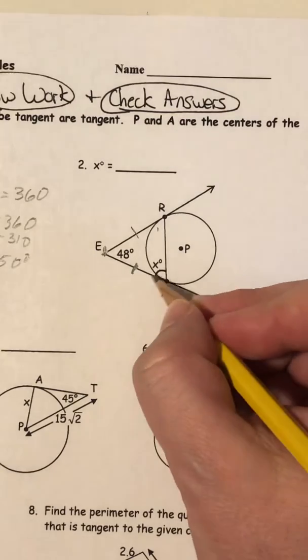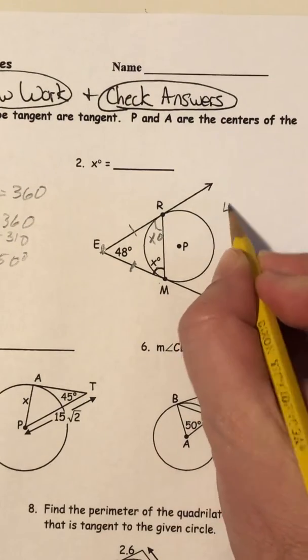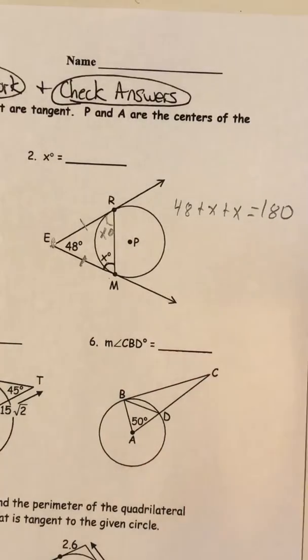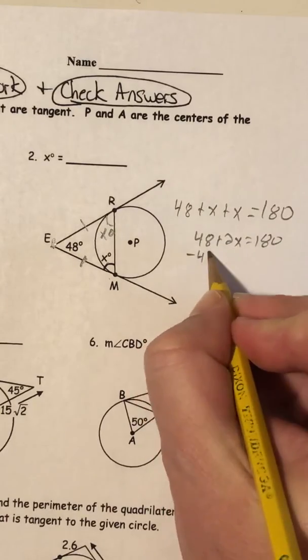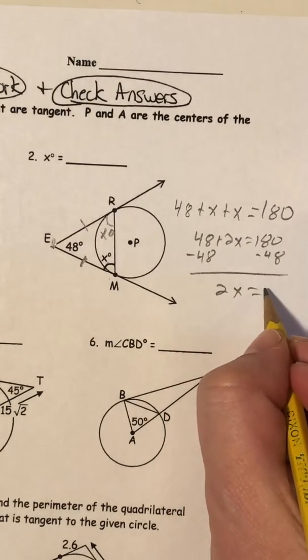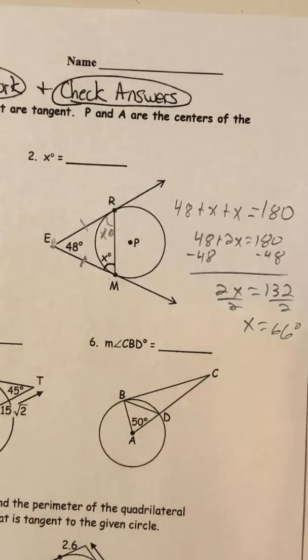And using the base angle theorem, if this is x degrees, then this over here is also going to be x degrees. Okay, guys? So if I want to figure out what x is, all I've got to do is add all three of those together, set them equal to 180 because it's a triangle, and then I can solve for x. So I've got 48 plus 2x is 180. We're going to subtract 48 from both sides. You get 2x equals 132. Divide both sides by 2, and I'm going to get x is 66. Okay, guys? So it's going to be 66 degrees.